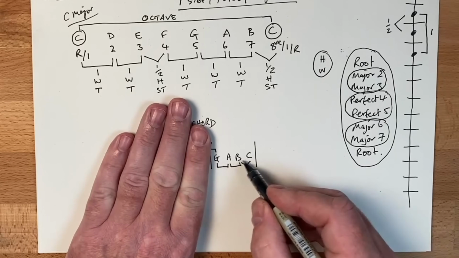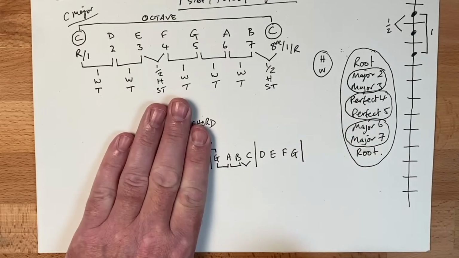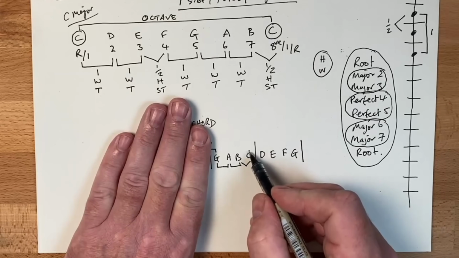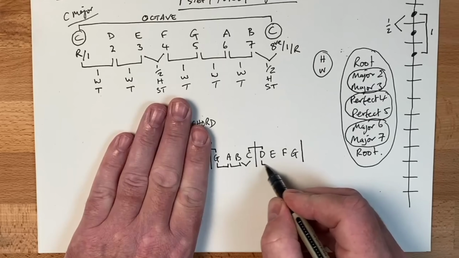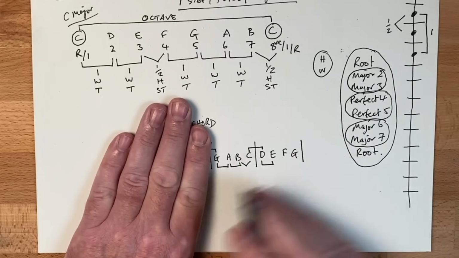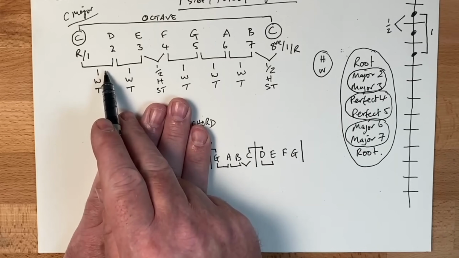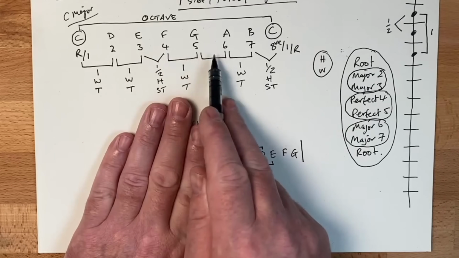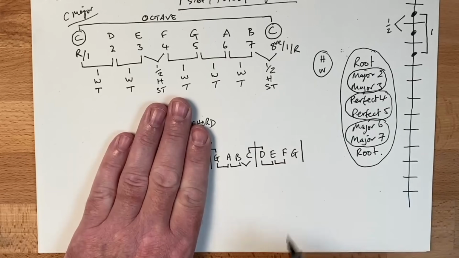So G, A, B, C, D, E, F, G. And I'm just going to block that off as another tetrachord. So the distance between a C and a D is a tone. The distance between a D and an E is a tone. That's wonderful. But remember, for it to be a major scale, we have to maintain this tone, tone, semitone, tone, tone, tone, semitone. So we've got tone, tone, and this has to be a tone.